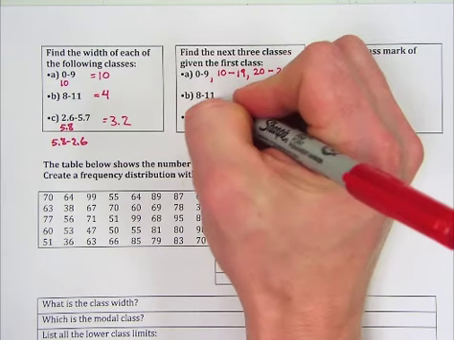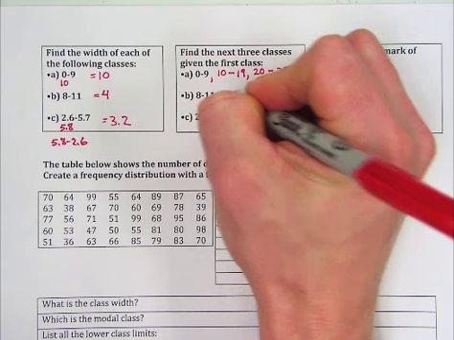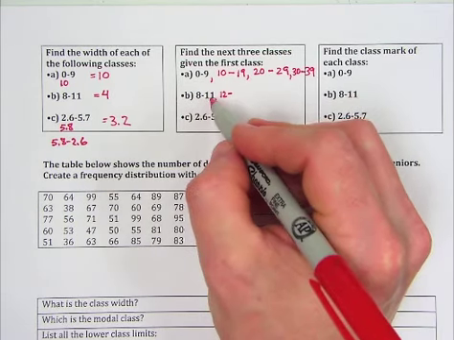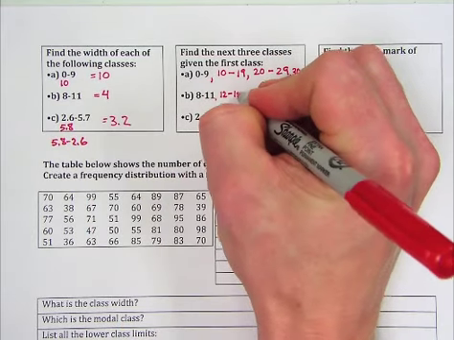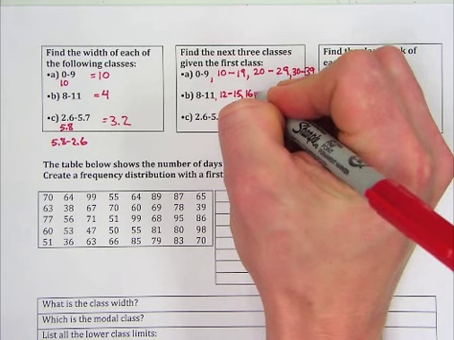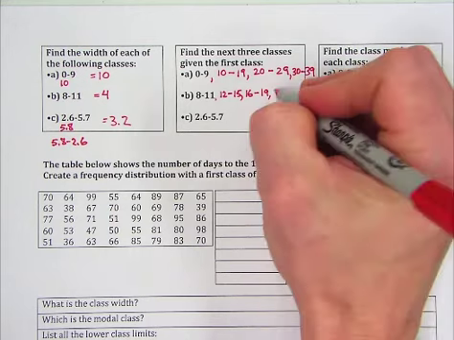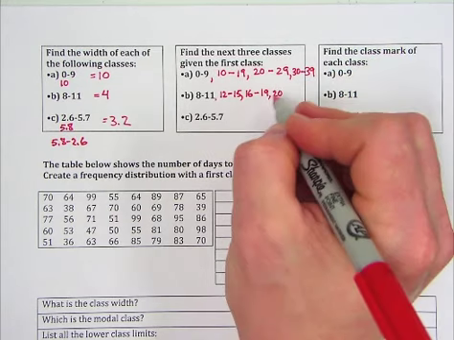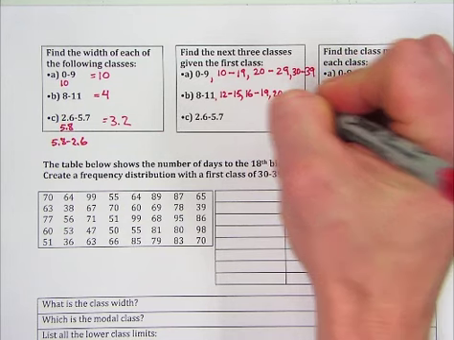In our next example, 8 to 11, because it's integers, we're going to go up to 12. Okay. We determined the class width was 4, so 4 plus 11 is 15. Start at 16. Go 15 plus 4, we get 19. Next one will start at 20. Go 19 plus 4, and we get 23.